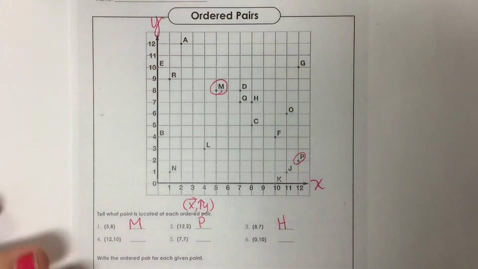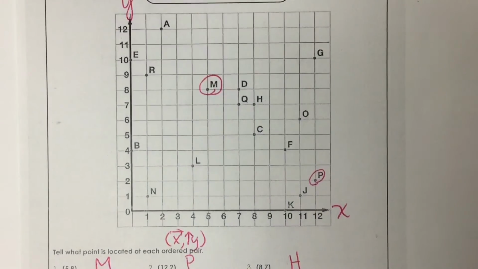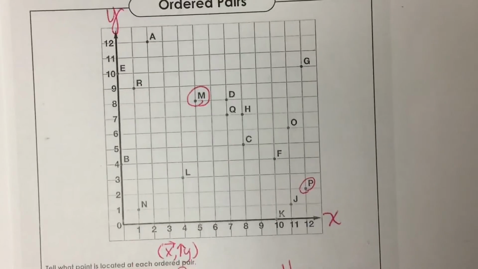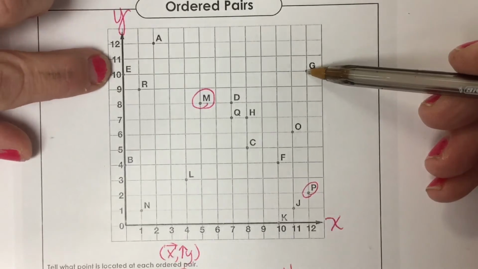All right, so 12, 10. If you go over 12 and up 10, what letter would you name this ordered pair? 12, 10. Okay, over 12, up 10, your answer should be G.